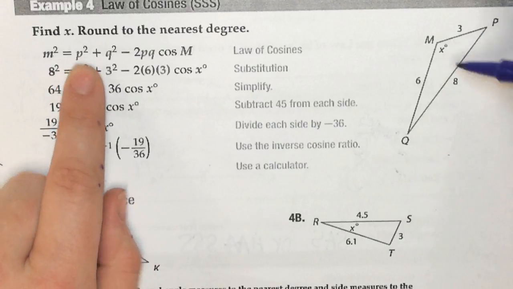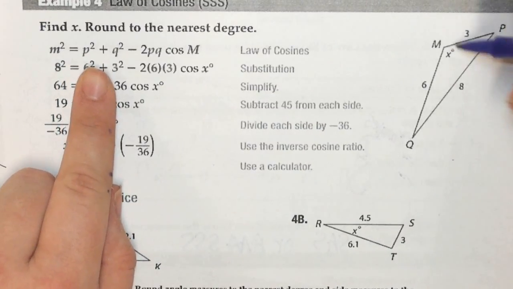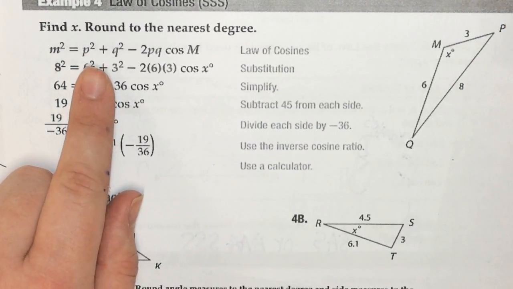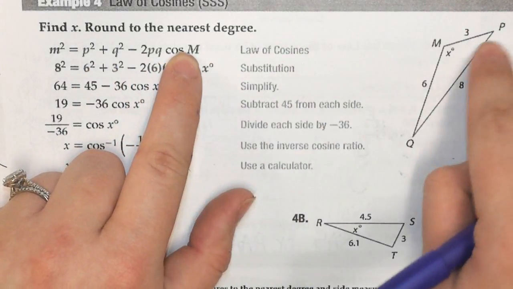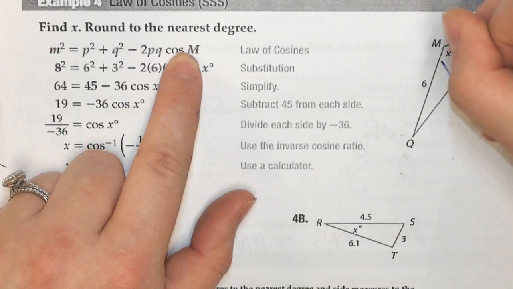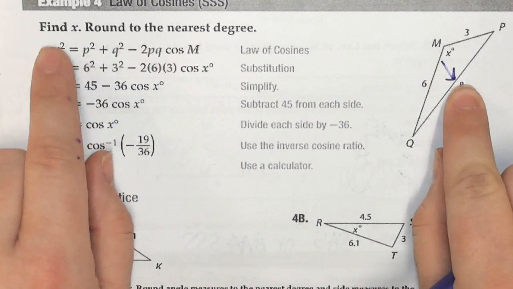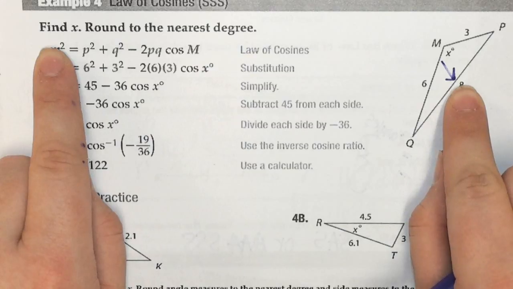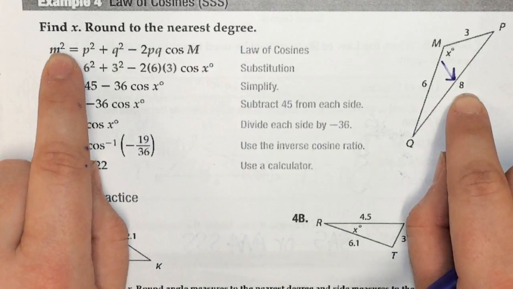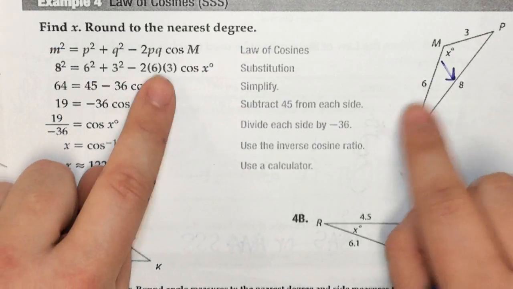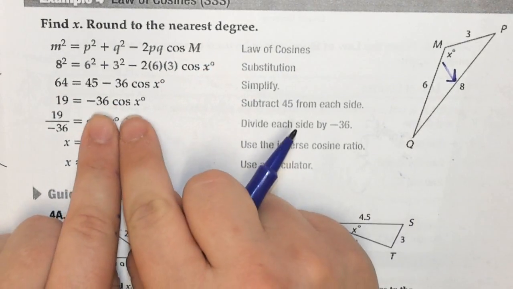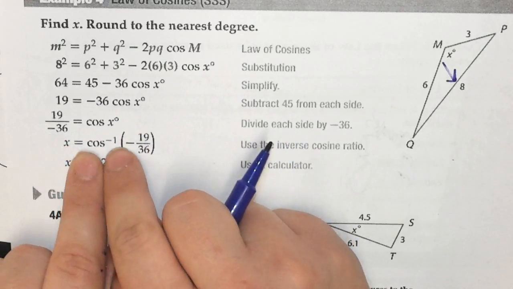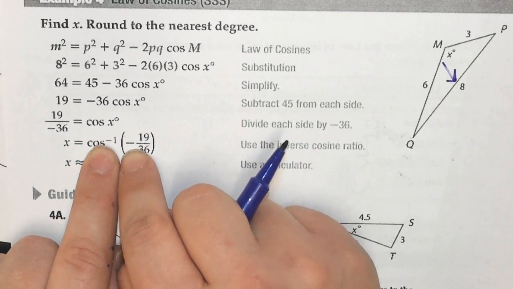So right here, whatever angle you're finding, in this case it's what? M. Then that is what you're finding right here. So if you're finding angle M, the side of M has to go on the outside. So that's where they got 8 squared. And then you plug in your other two sides. The only difference here is when you get down right here, you divide by negative 36, then you have to do the inverse cosine because you had to break them apart.